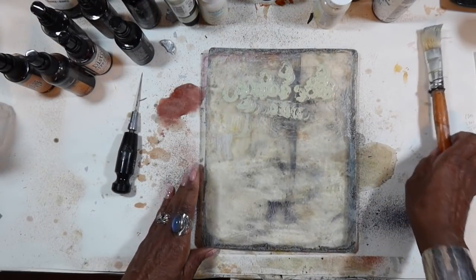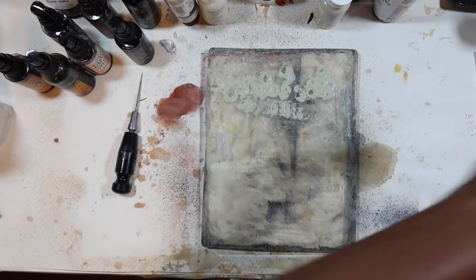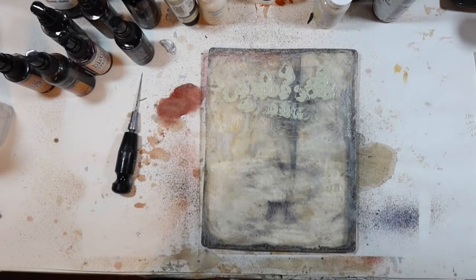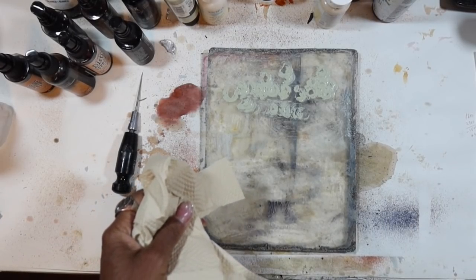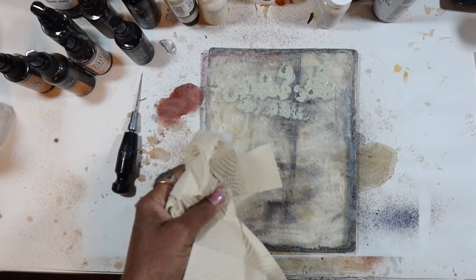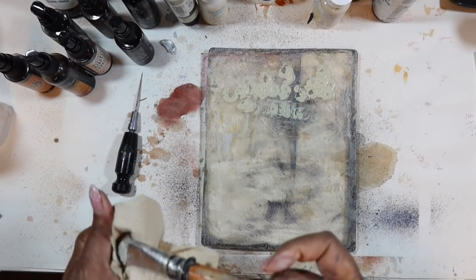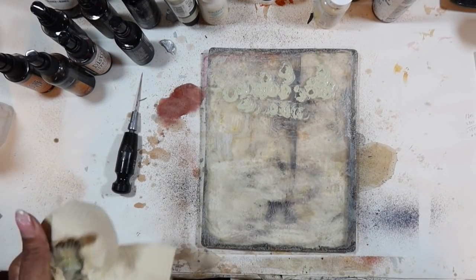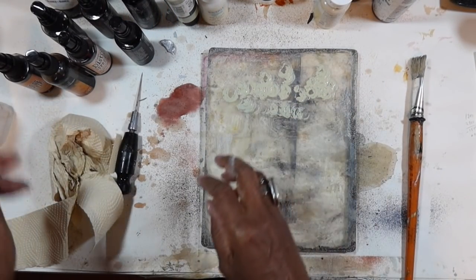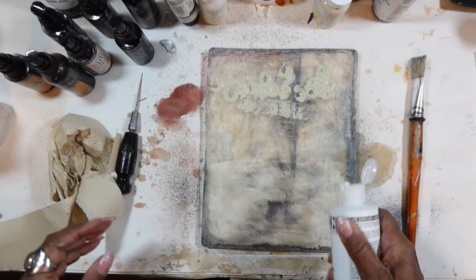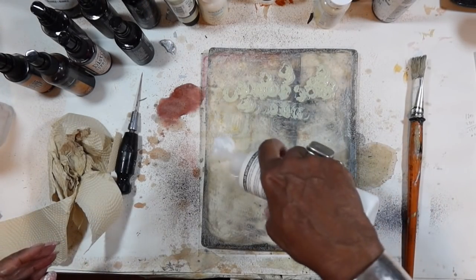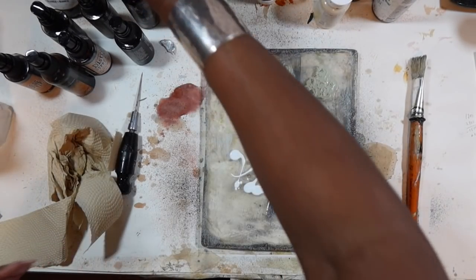So I think what I'm going to do is just kind of clean my brush a little bit. Okay. And let's get some white. It's going to still be a little dark down here, but that's okay.